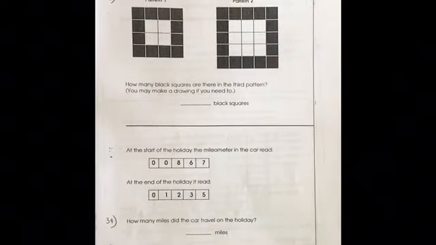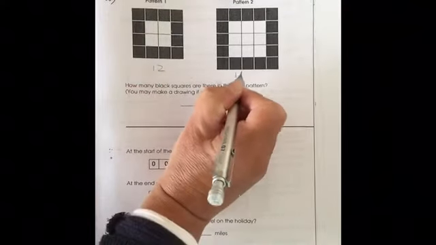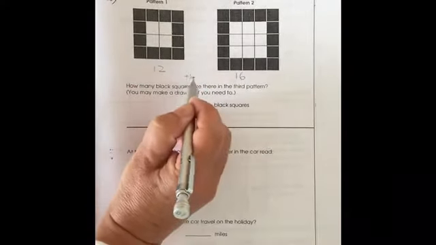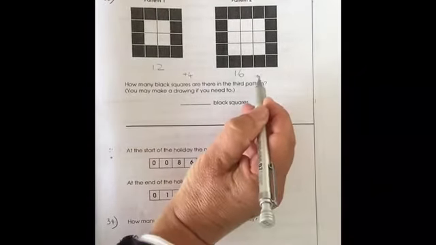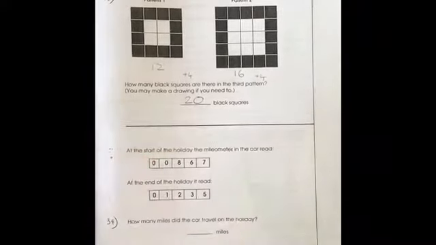But if we look at it, the shaded ones, we've 12 in this one. We've got 16 in this one. It looks as if we're adding on 4 each time. So if you added on 4 to this one, the next pattern along, pattern 3, would have 20 black squares.